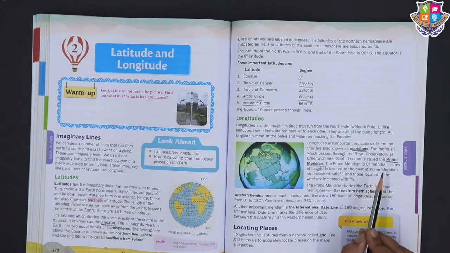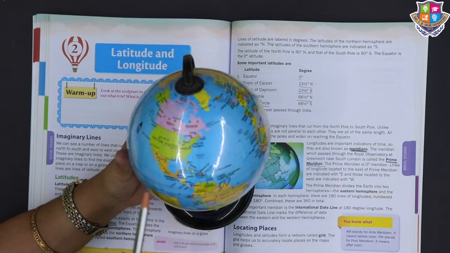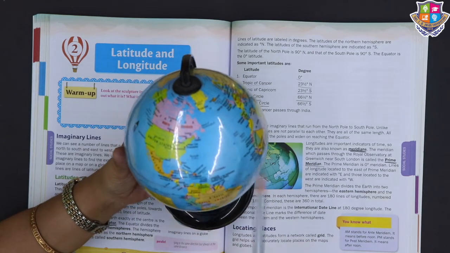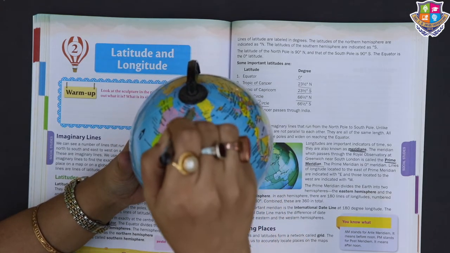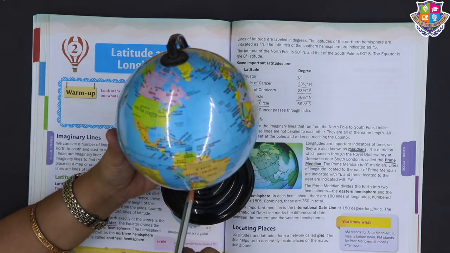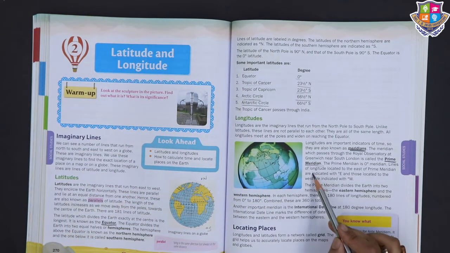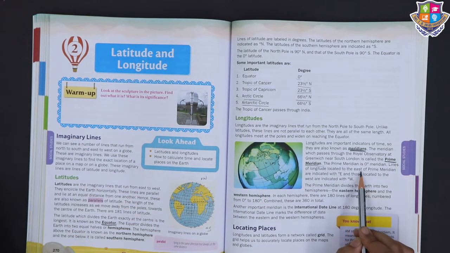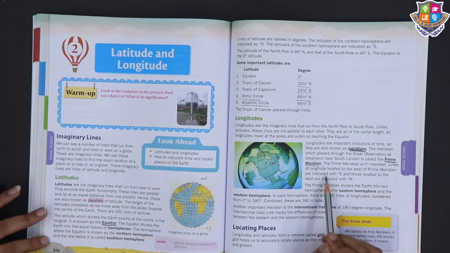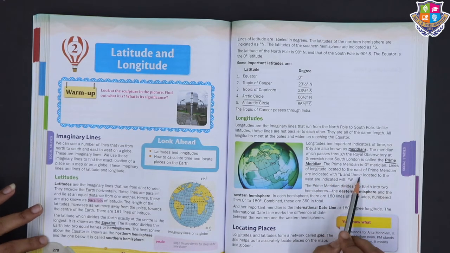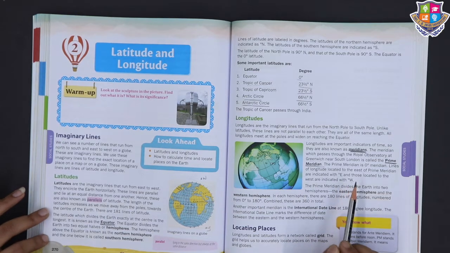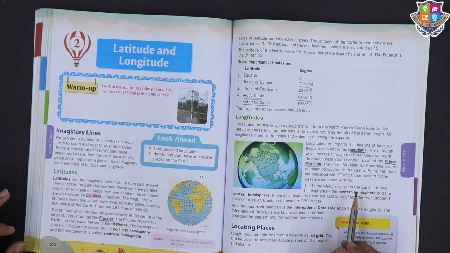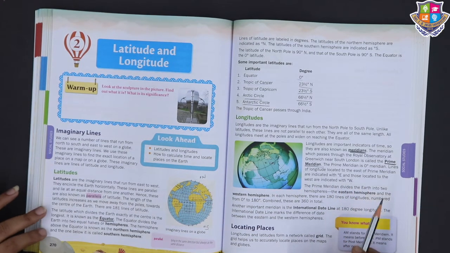Just like the equator is 0 degree because it is a reference of the earth, the prime meridian is also 0 degree. Lines of longitude located to the east of the prime meridian are indicated with degree east, and those located to the west are indicated with degree west.